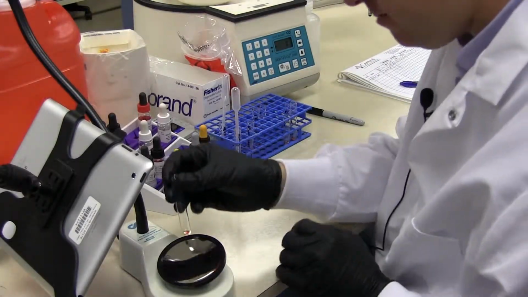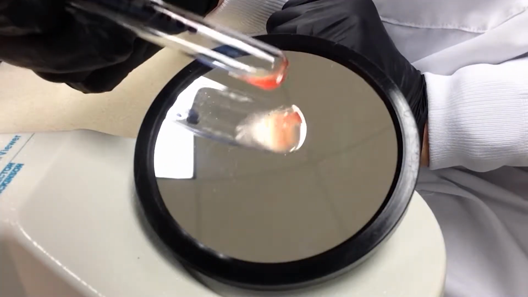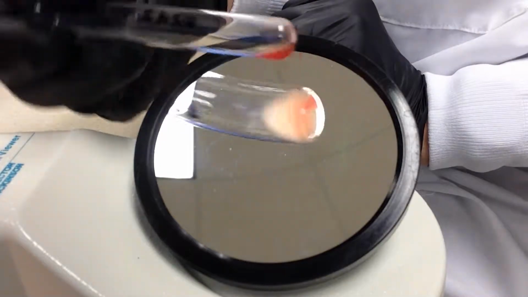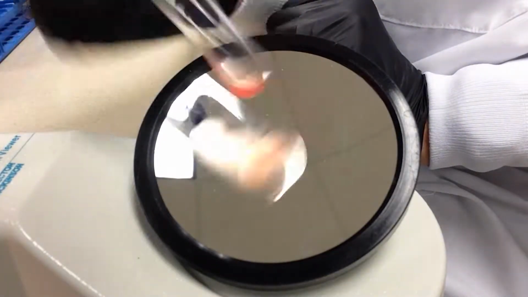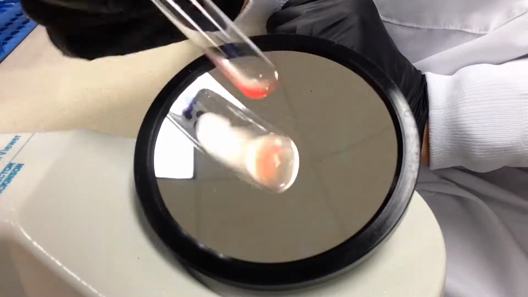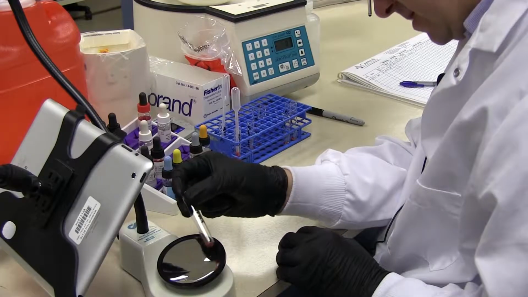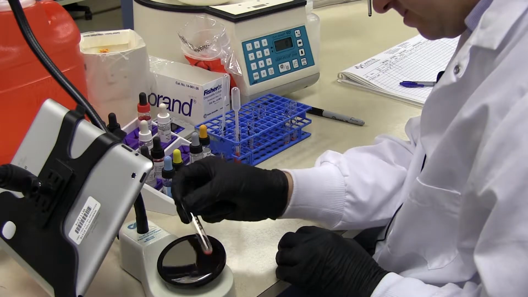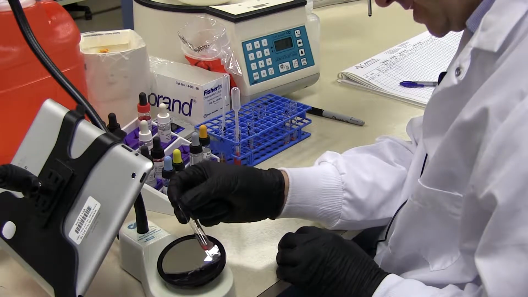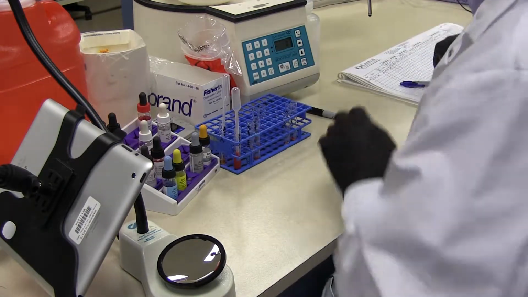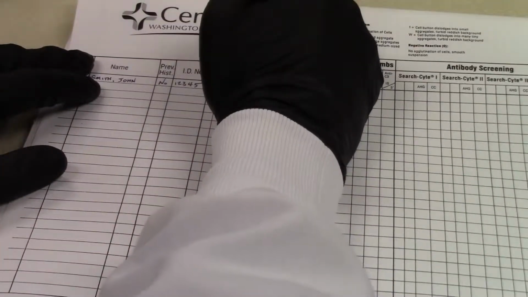Okay, anti-B, kind of tricky here getting it in view for you guys to look at in the mirror. Okay, so that's coming off smoothly, and I don't see any kind of aggregation of cells. So that is a negative, which we will record as 0.